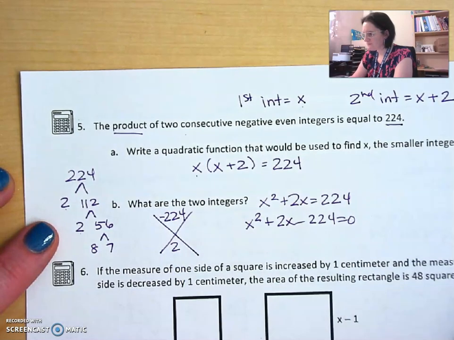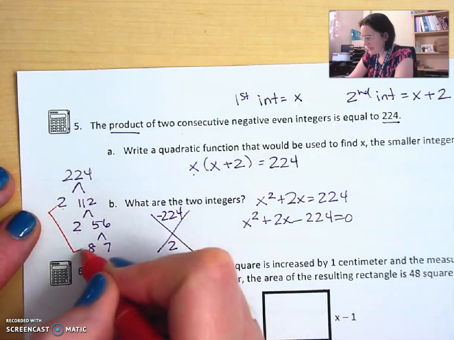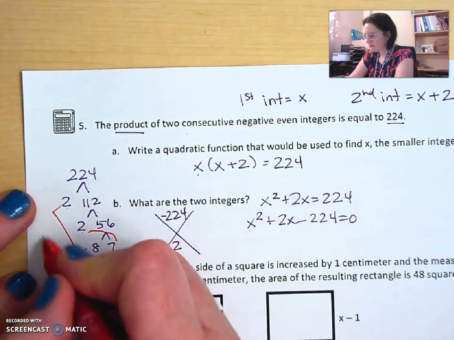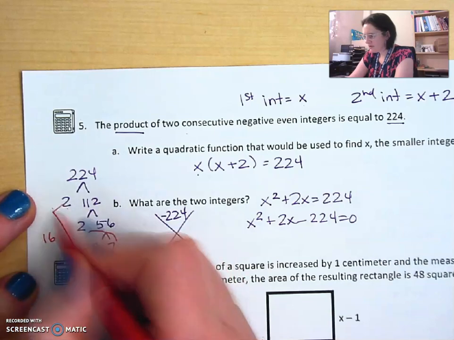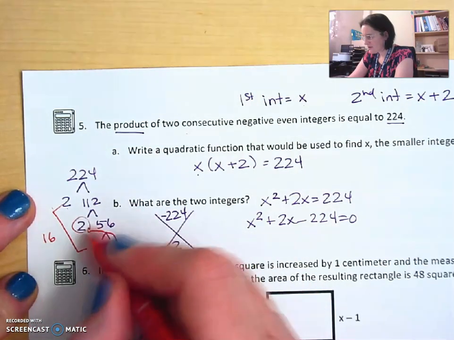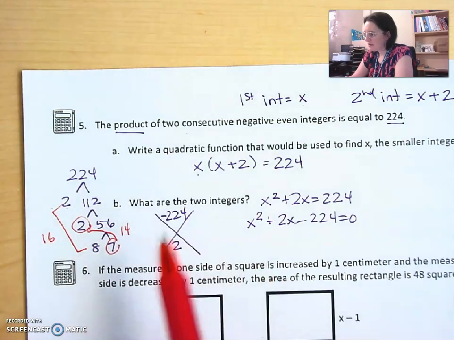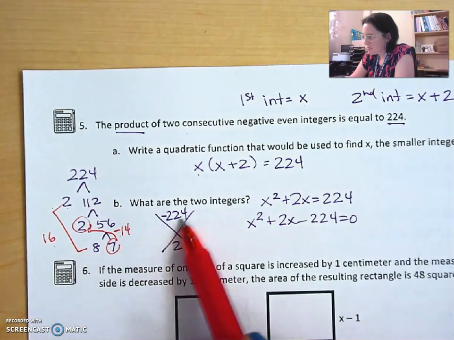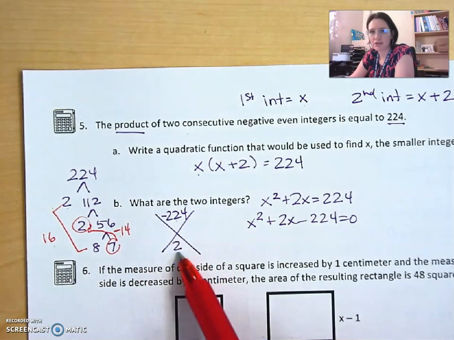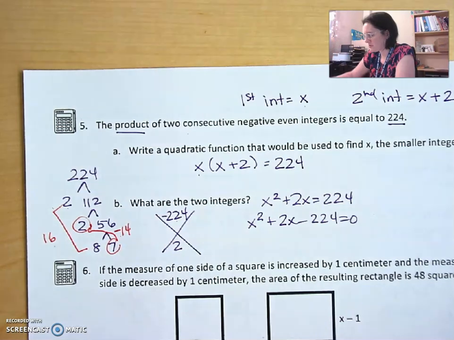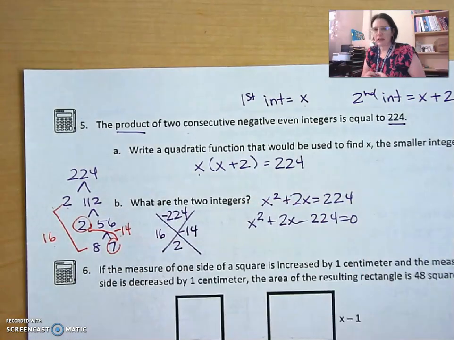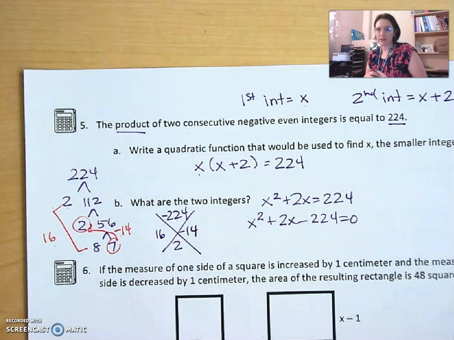No. But I'd notice that 2 times 8 is 16, and 2 times 7 is 14. So these two numbers will be 16, and this 2 and this 7 is 14. And now I realize if this was negative, then these two numbers would multiply to negative 224 and add to 2. So that's how I find my two numbers. But also, if you don't like all that guessing and checking and factoring, you can just do quadratic formula, and that will work for you also.